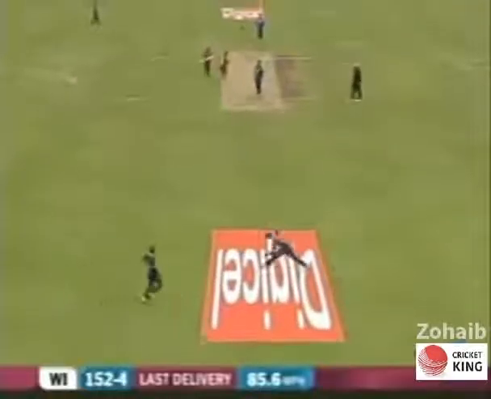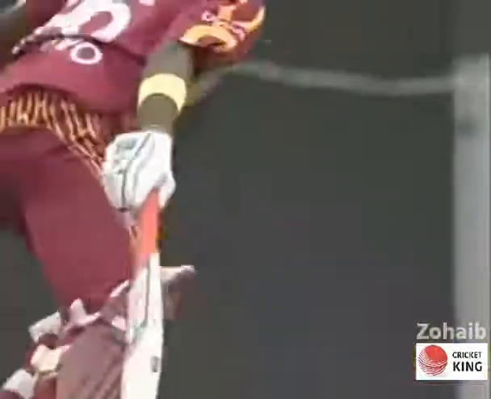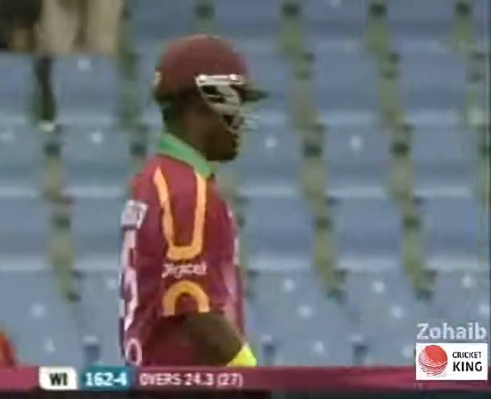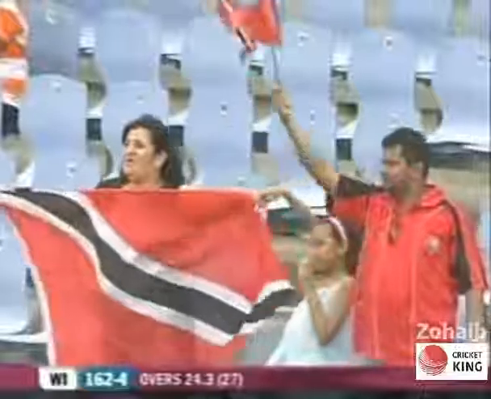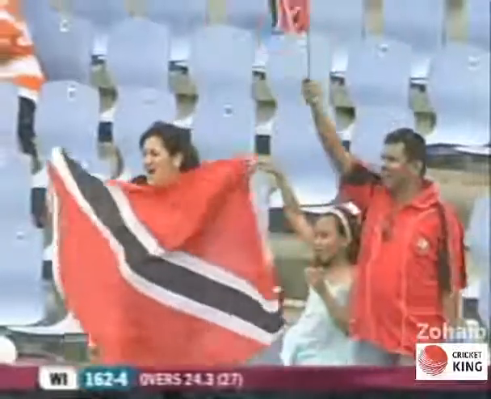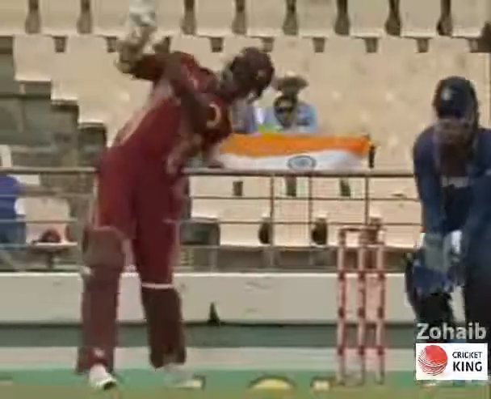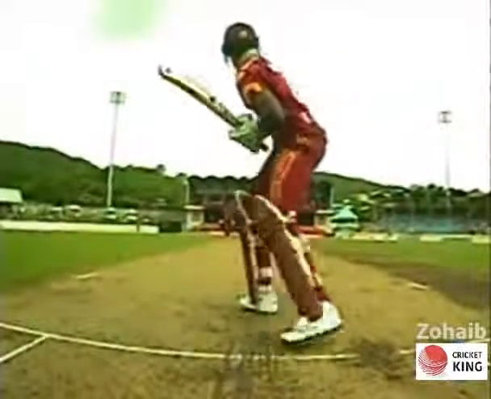Dwayne Bravo is very quick. Lovely shot, wonderful shot. Crowd appreciates it. Good use of the feet from Darren Bravo. The amount of talent that Bravo possesses, Darren Bravo that is, he looks like a star in the making. Stunning shot. No chance for the man in the deep. Straight hit.